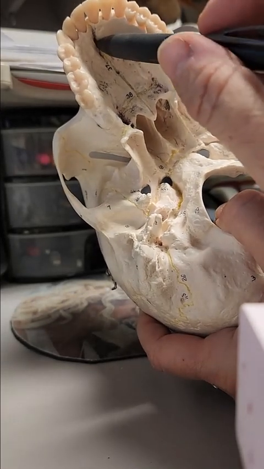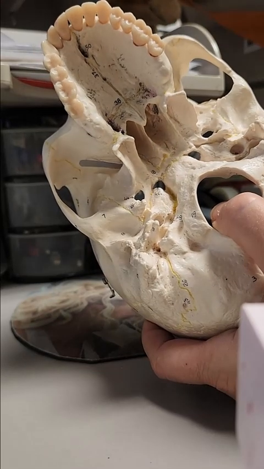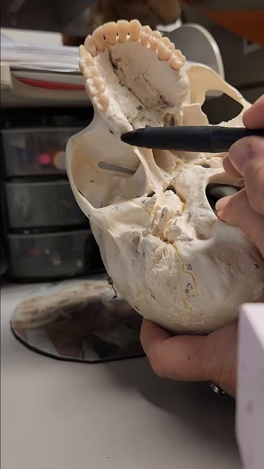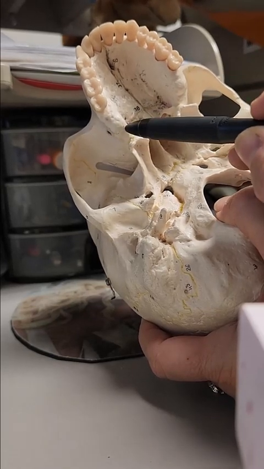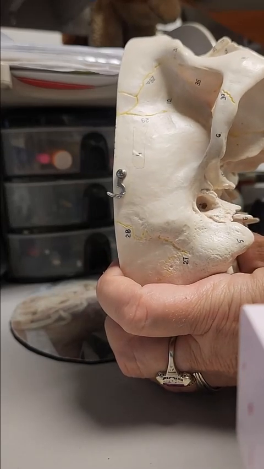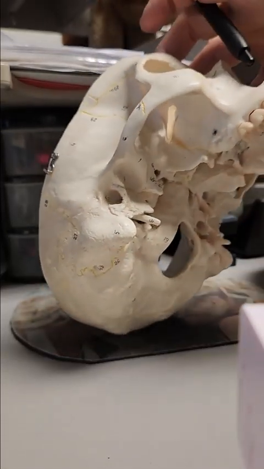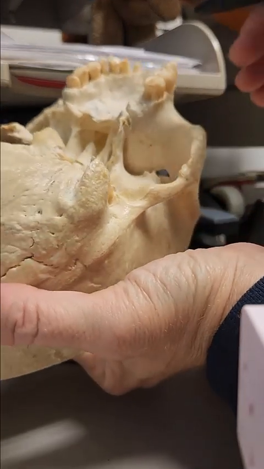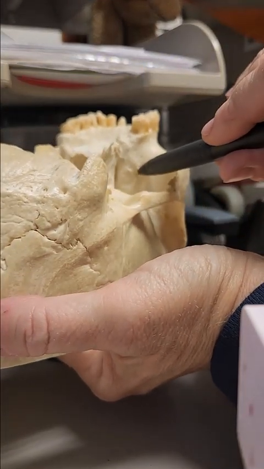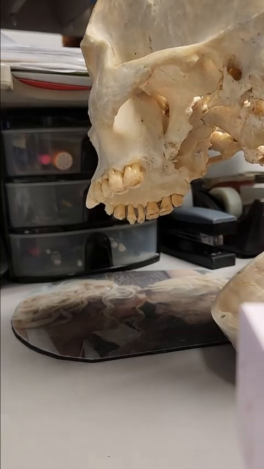The incisive foramen is where we burn when we eat something hot. And that's where the nasopalatine nerve comes through. We've got the maxillary tuberosity right here behind the maxillary molar. And then we've got the posterior superior alveolar foramen right here. I'm going to show you that on a real skull because you can actually see the hole that's back here around the corner. So, posterior superior alveolar foramen.